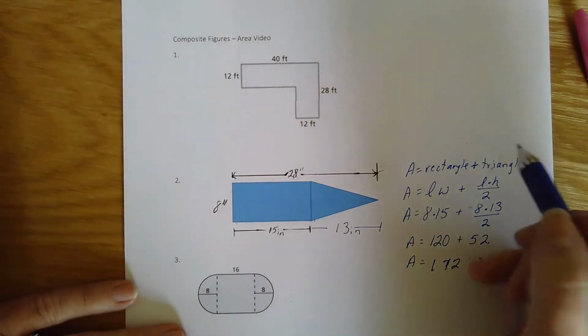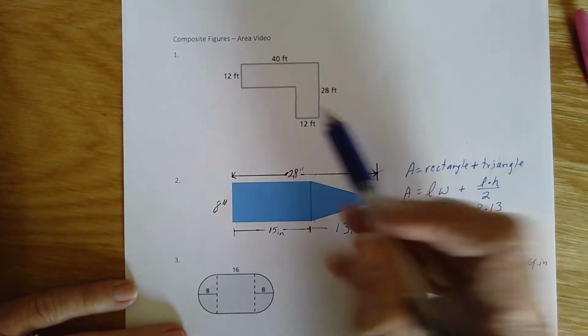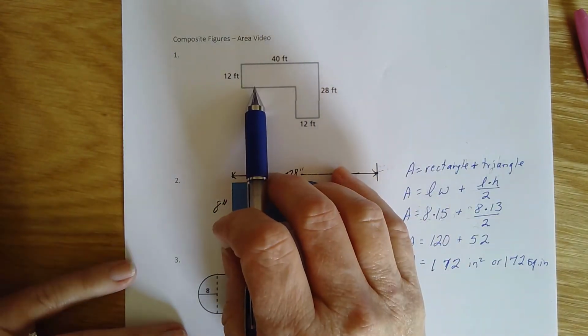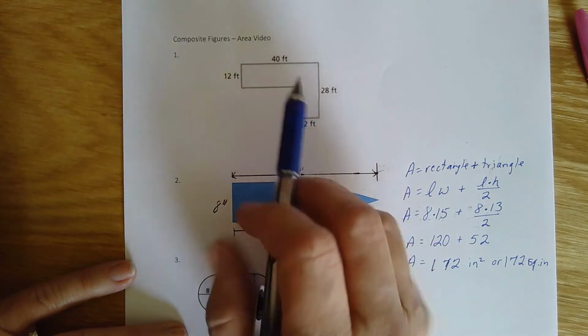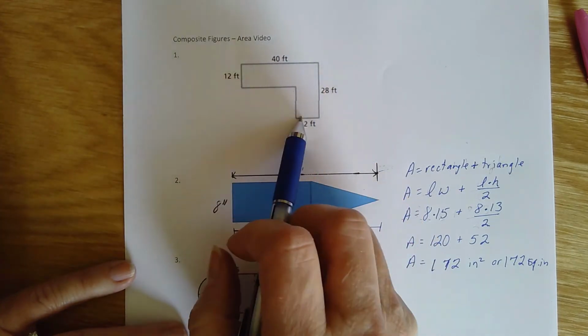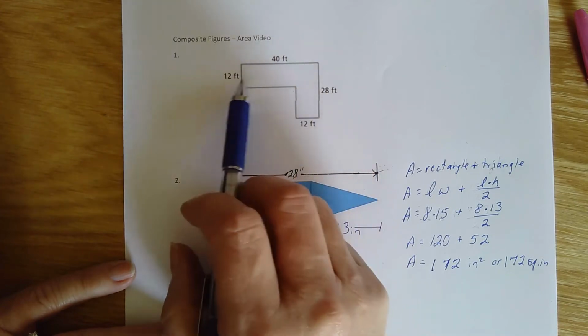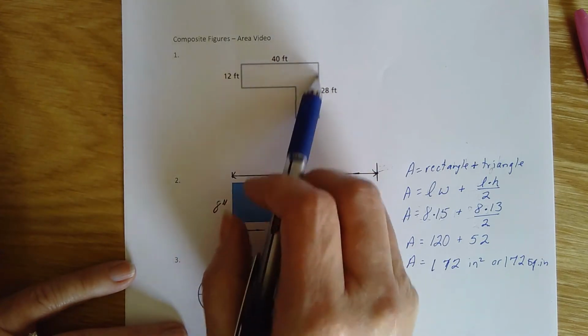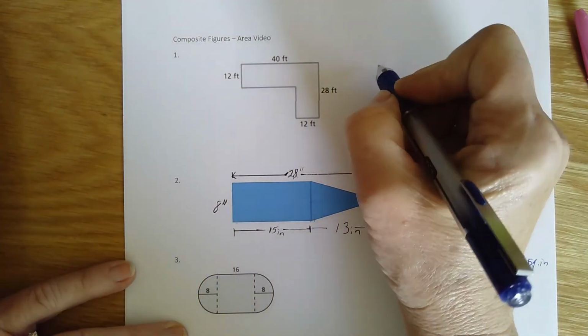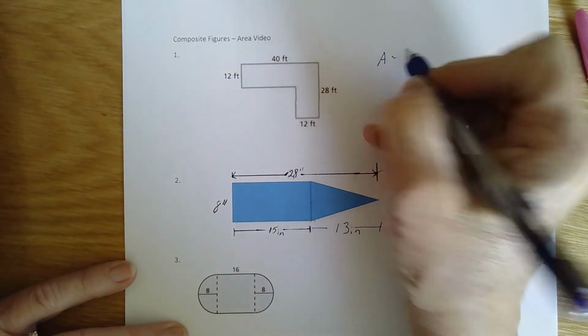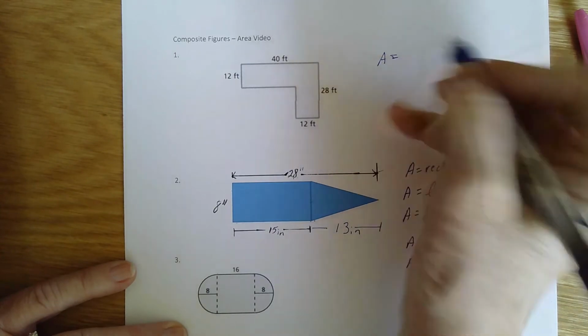Okay, now we're going to move on to finding the area of this rectangular shape. And it looks like it would be pretty straightforward. I could multiply these lengths to make this rectangle and then add this rectangle. But this section would be in there twice, so that's not going to work. So I'm going to go ahead and make a note as to how I'm going to break it up.